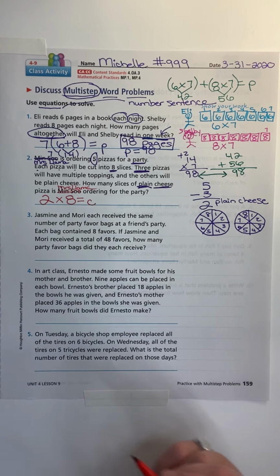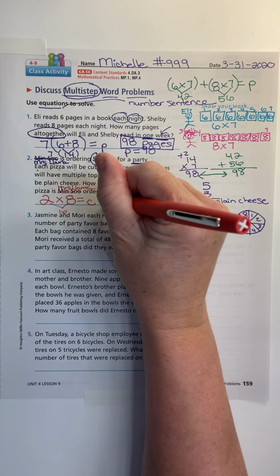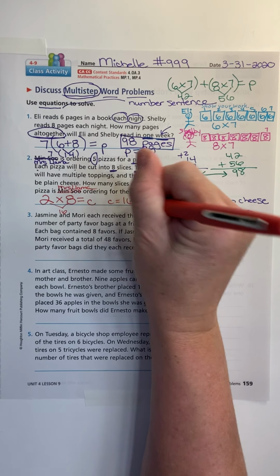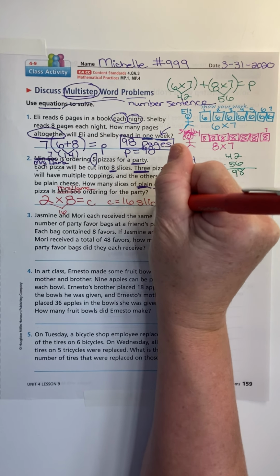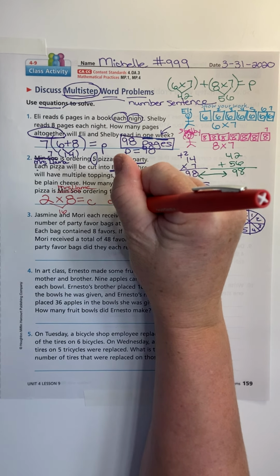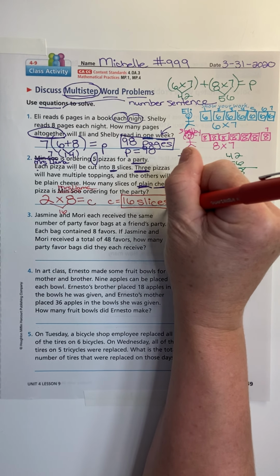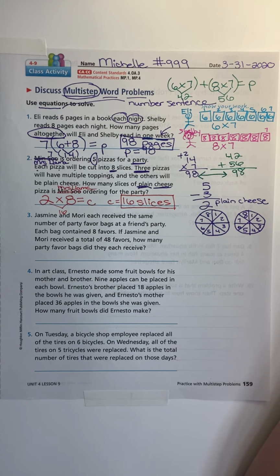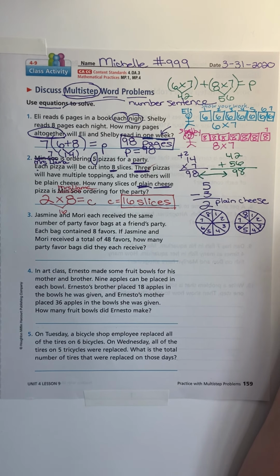And then we can solve. 2 times 8 is 16. So C equals 16. And then we have to label it: slices. There will be 16 slices of plain cheese pizza. We have 18 kids in our class, so hopefully 2 of the kids in our class want some of these pizzas, maybe with pepperoni and other toppings.